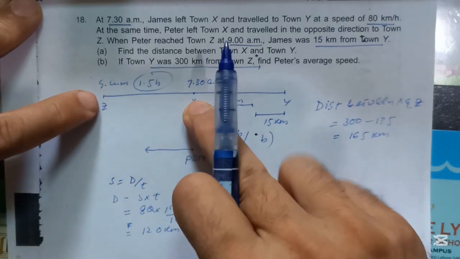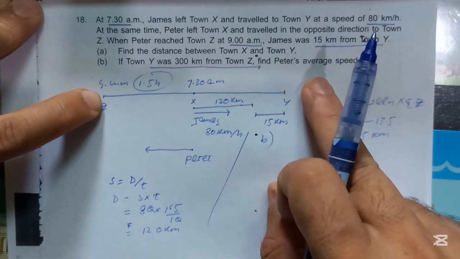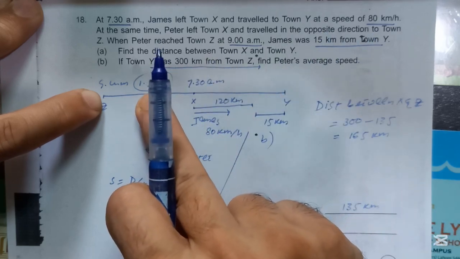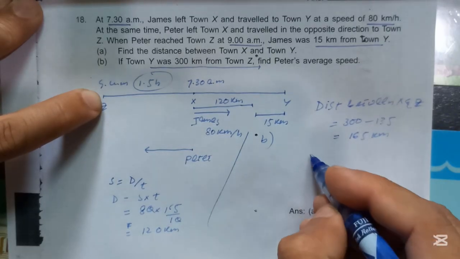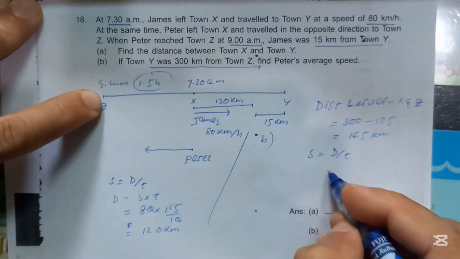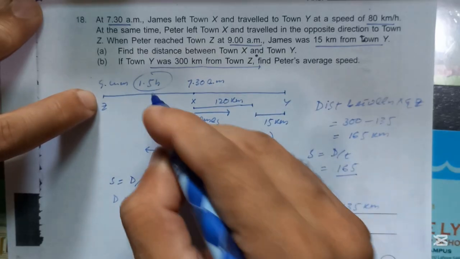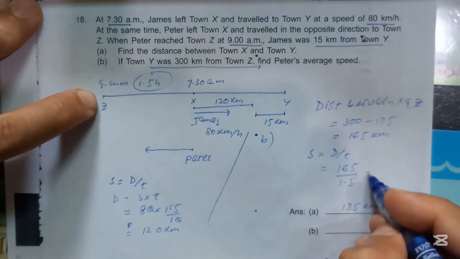Okay, this is the distance, 165, and we are going to find Peter's average speed. Peter took 1.5 hours to cover a distance of 165 kilometers. So speed is equal to distance over time. Distance is 165 and he took 1.5 hours to cover this.